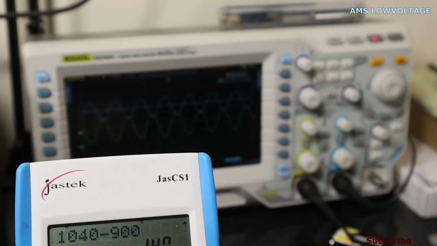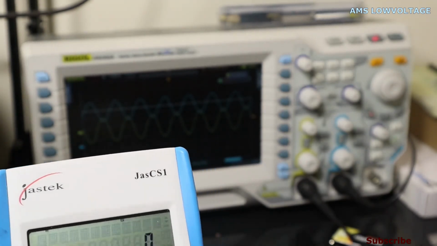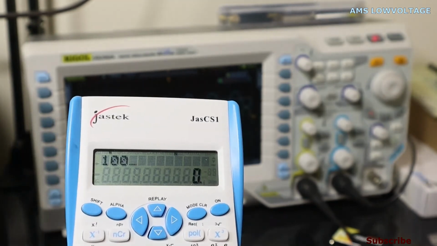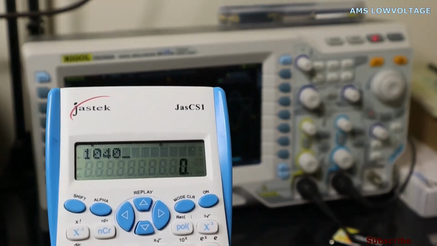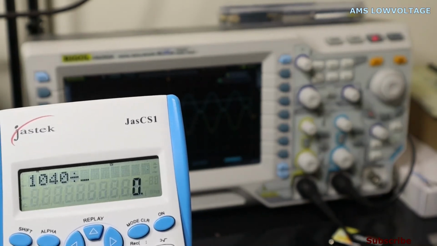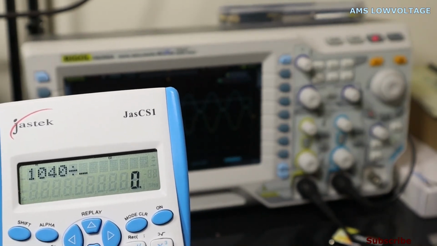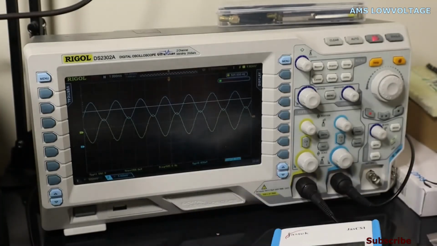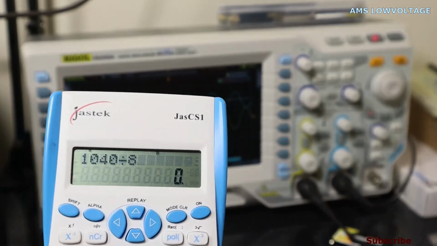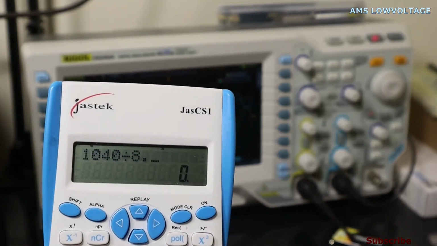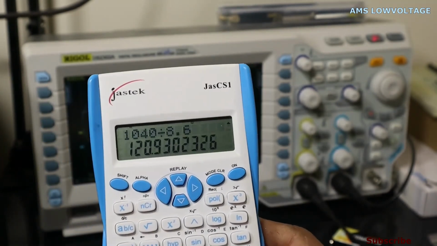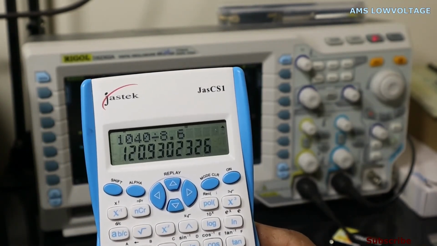And the gain in this case is 1040 divided by 8.6 from the screen. The gain is just a little bit changed, which is 120.